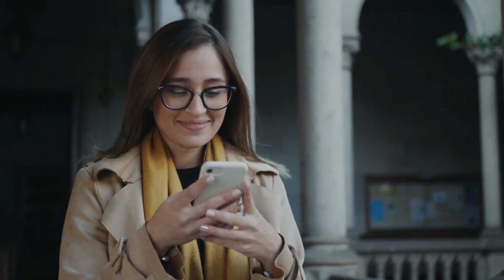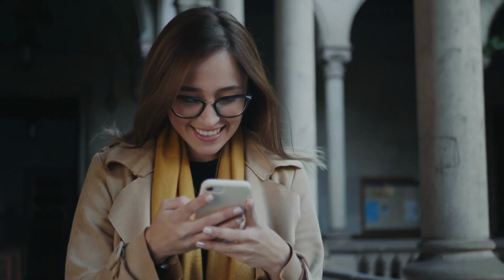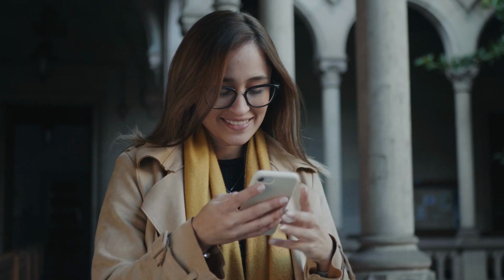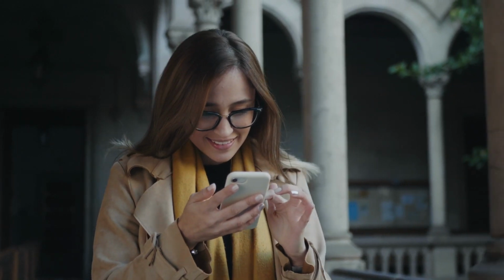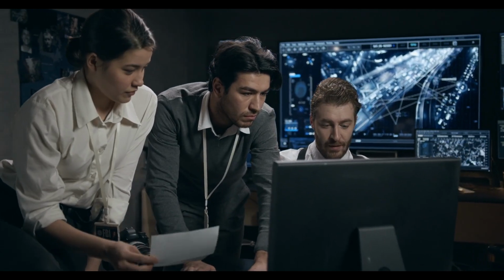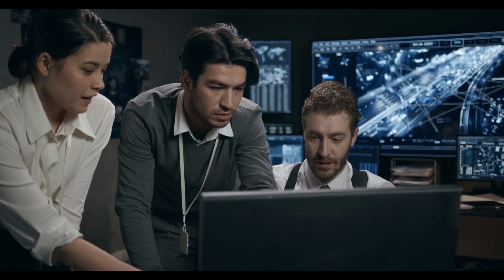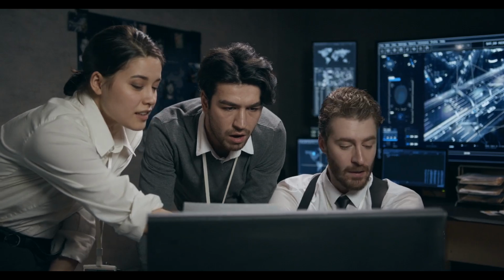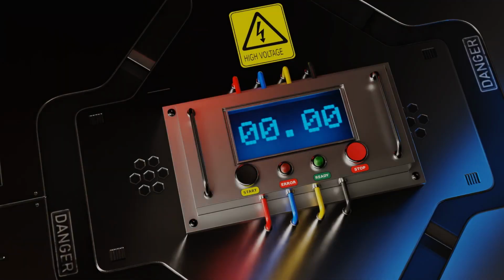What it did highlight was our growing dependence on technology and the unforeseen consequences of shortcuts in programming. In the end, Y2K wasn't just about fixing computers. It was a wake-up call. A reminder of our vulnerability to the very systems we rely on. And as technology evolves, so too do the risks.